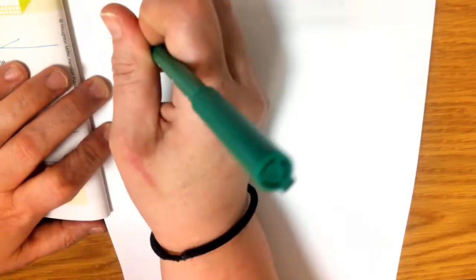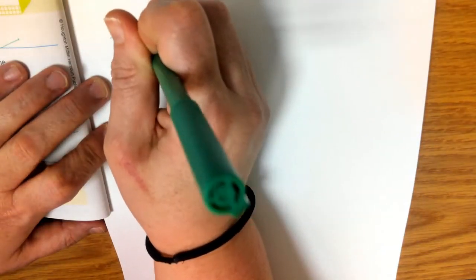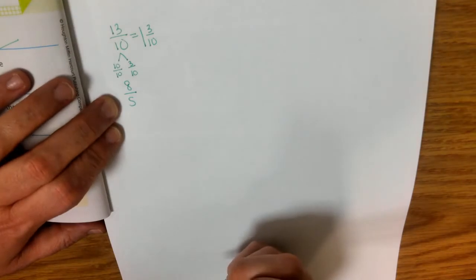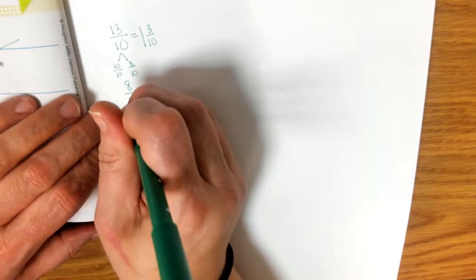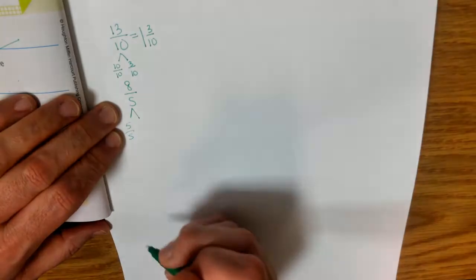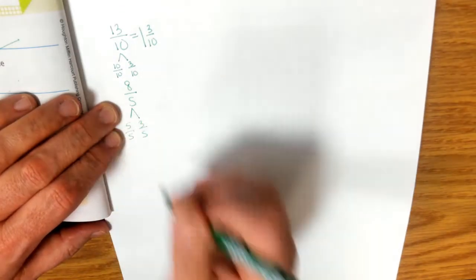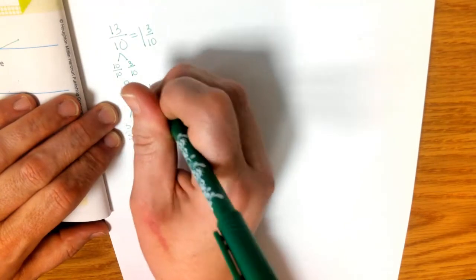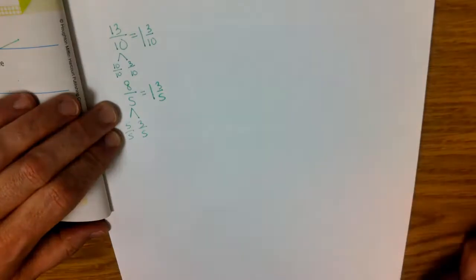So 13/10 is the same as 1 and 3/10. My 8/5, I have a 5/5, which is my 1 whole, and 3/5. So this is the same as 1 whole and 3/5.